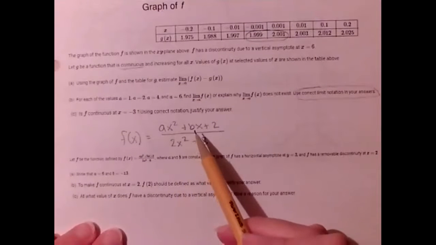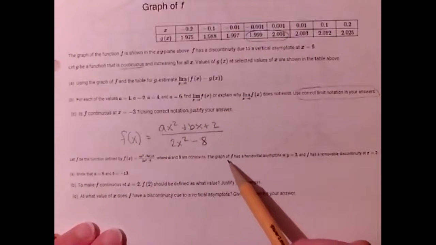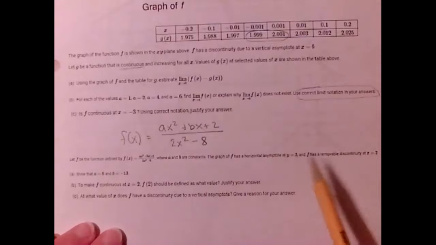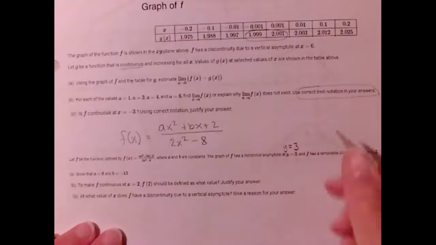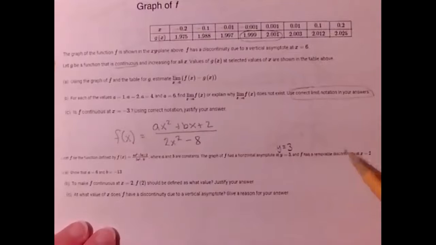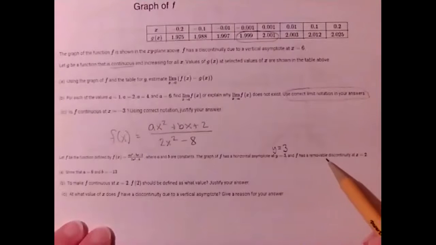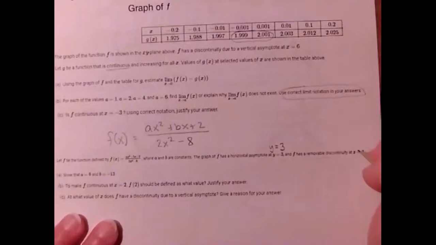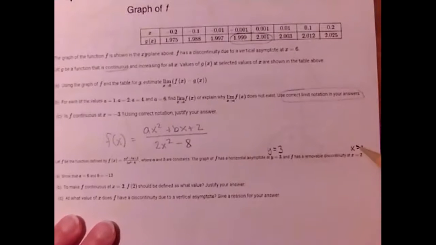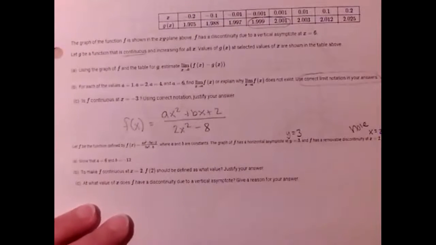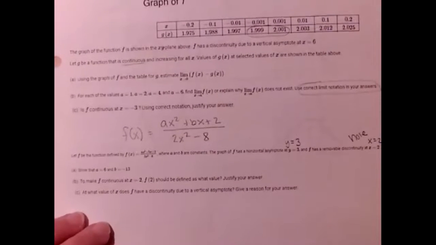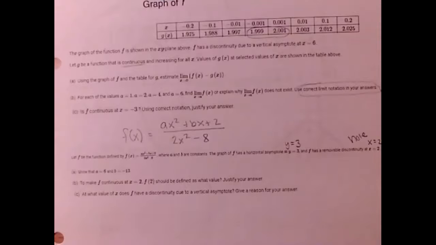A and B are constants. That just means those are numbers. The graph of f has a horizontal asymptote at y equals 3. So the graph is going to level off at 3 on both sides. And we have a removable discontinuity at x equals 2. So removable means that there is a hole there. So we have a hole at x equals 2. So it says, letter A, show that A is 6 and B is -13. So they are telling you what the answers are. They just want you to show it.